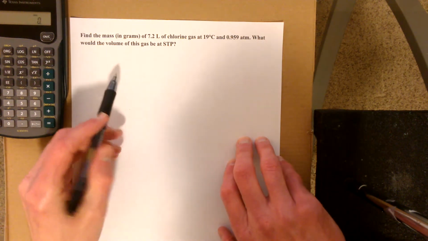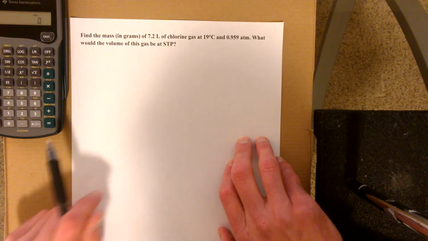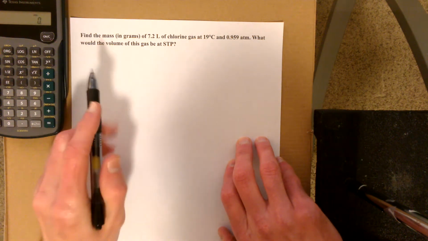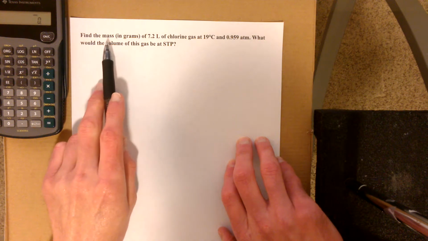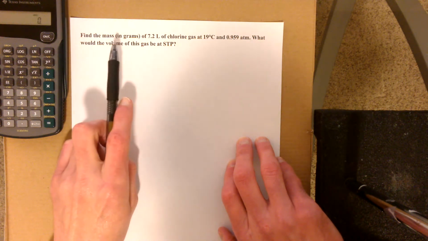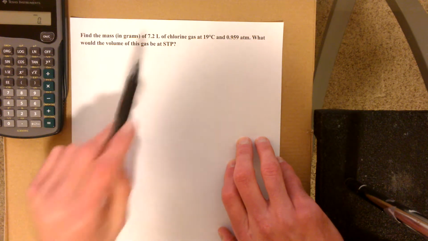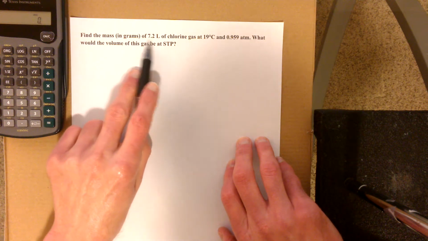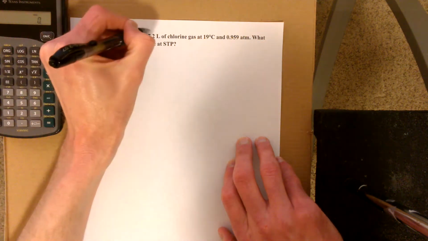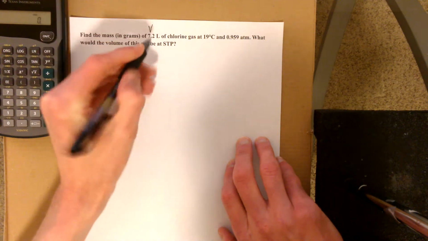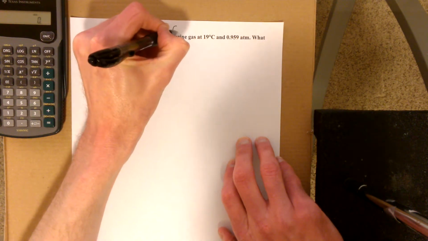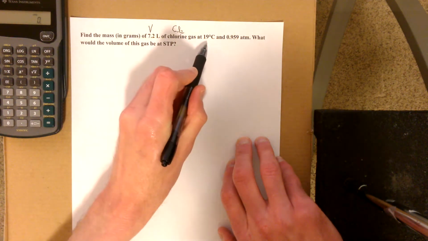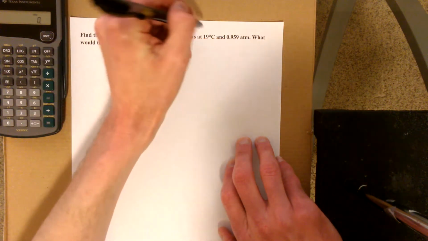This morning, let's take a look at a couple of gas law stoichiometry calculations. This question actually has two problems, two calculations that we need to conclude. First, it says find the mass in grams of 7.2 liters, that's a volume measurement, of chlorine gas, which has the chemical formula Cl2, at 19 degrees Celsius, so let's change that to Kelvin.